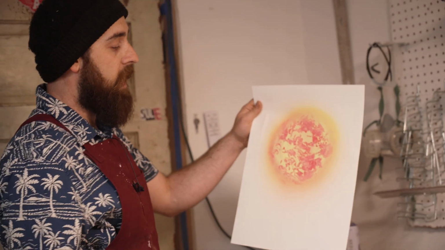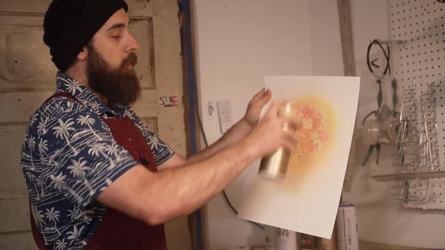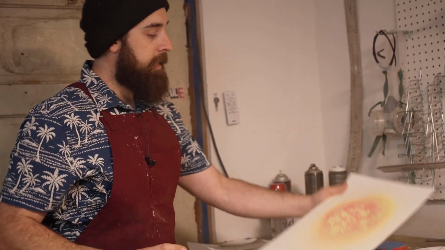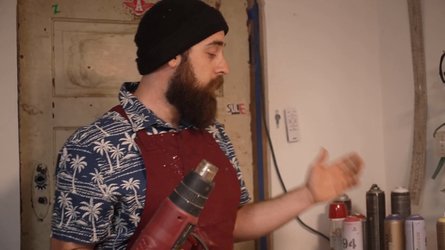We're gonna go ahead and soften some of that by adding a little bit more of that beige around one side, kind of like a highlight. And next, we're gonna let this dry. I'm gonna be using a heat gun to speed up our process here. Otherwise, you can literally sit and watch paint dry right now.